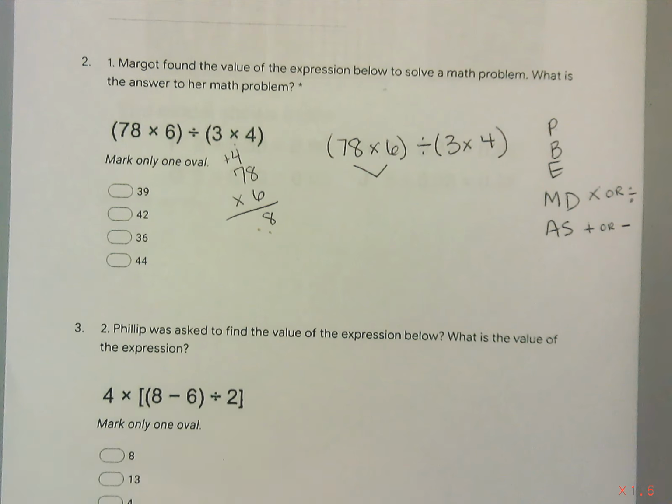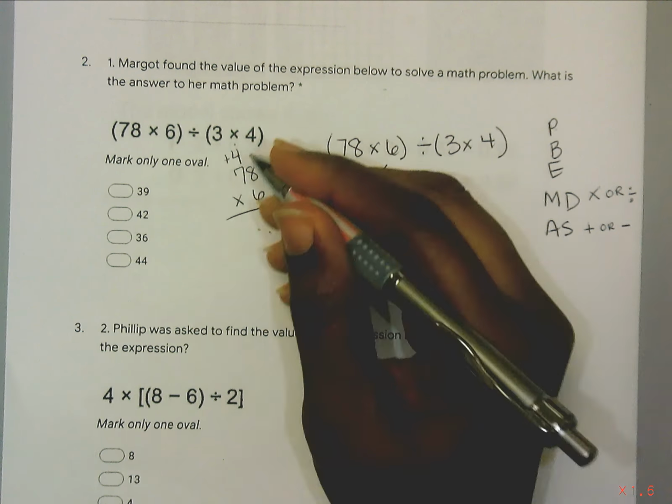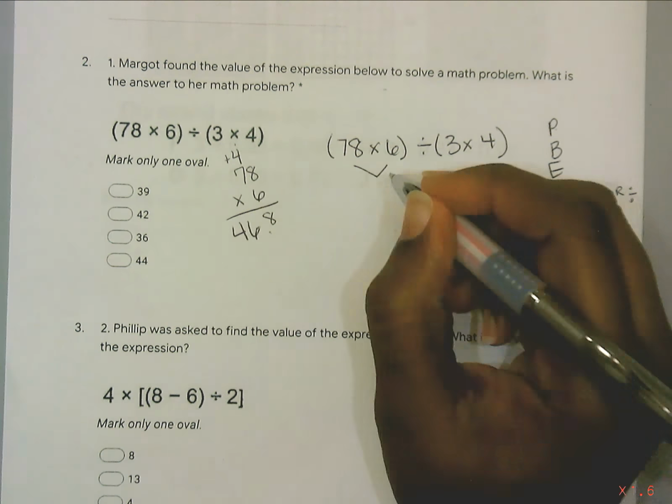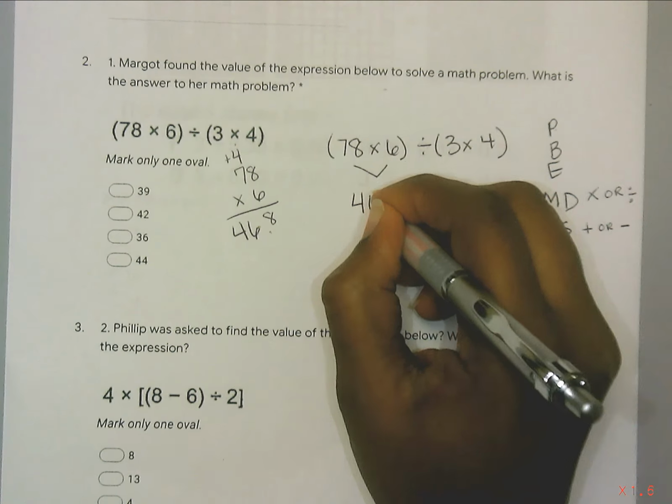I know that 7 times 5 is 35 plus 6 more is 42. So 7 times 6 is 42 plus 4 is 46. So this would be 468.